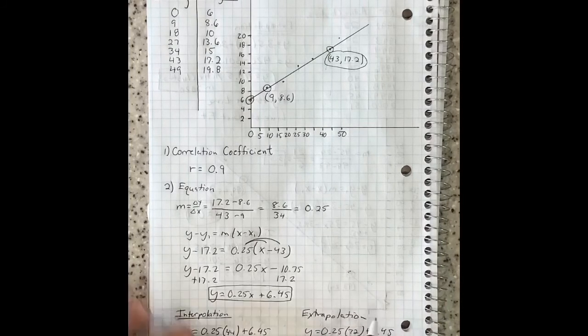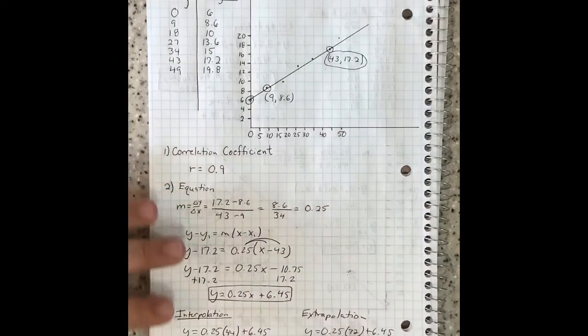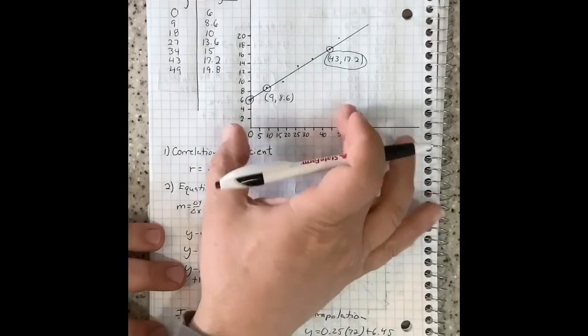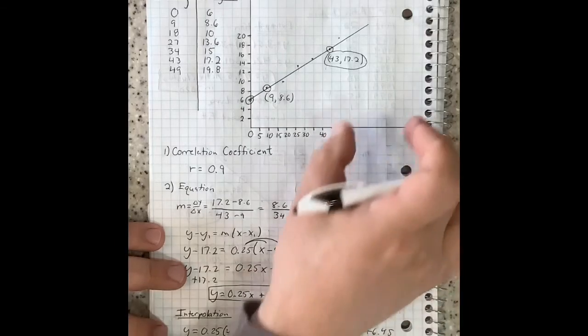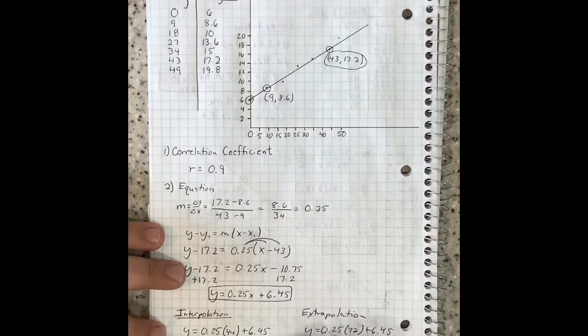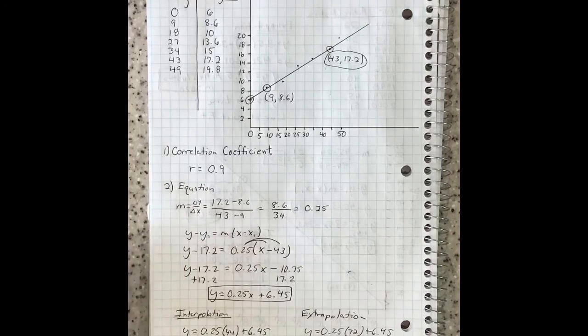Okay, so can you see how a line of best fit helps you make predictions, whether it's interpolation, which is inside the data, or extrapolation, which is outside the data? That's how we use lines of best fit. Okay, I'm going to give you an assignment that's going to involve those things, and I'm going to ask you a few questions. You're going to answer the questions, then we're going to have a quiz, and then we're almost there.